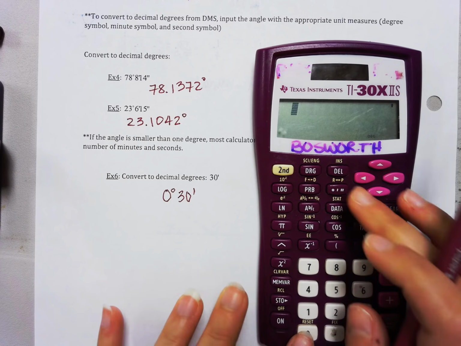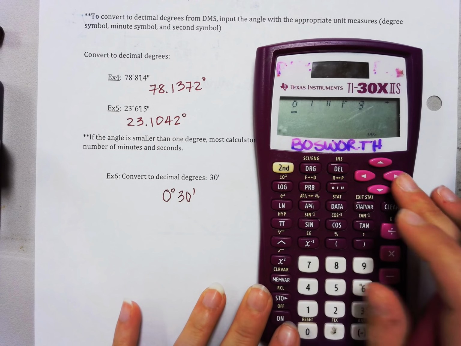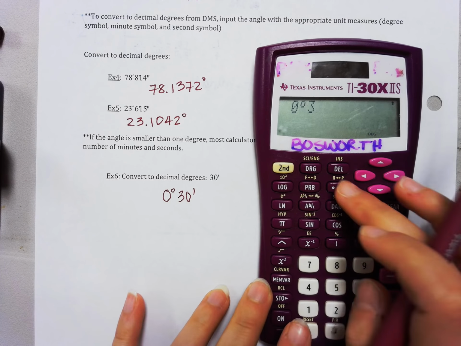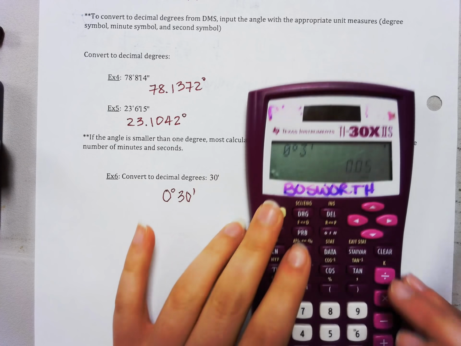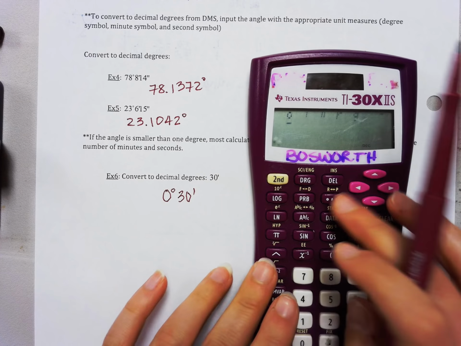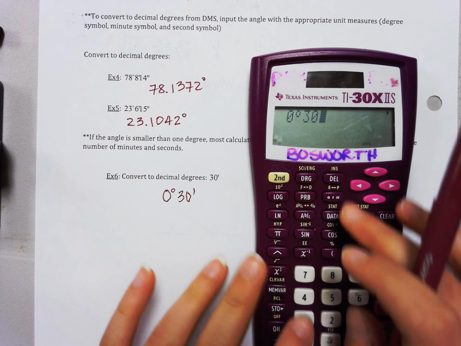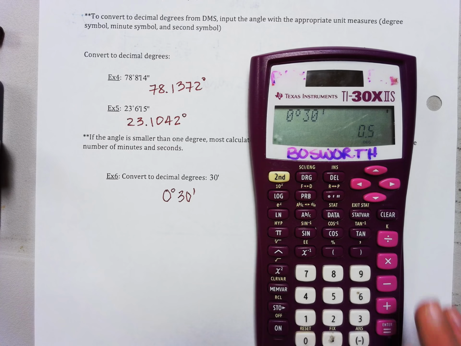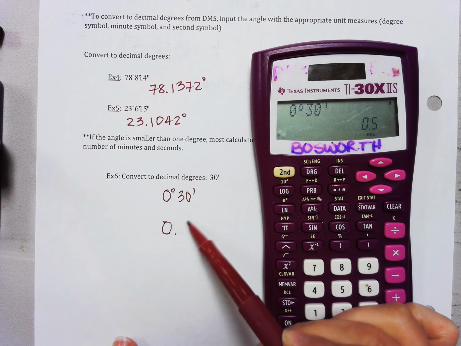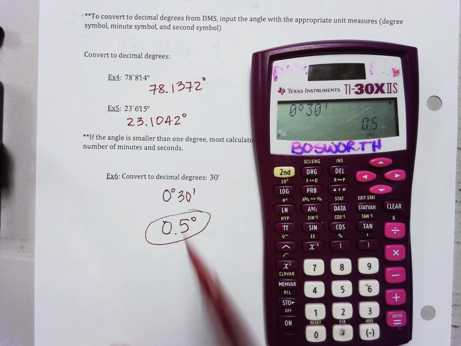So 0 degrees, 30 minutes. And then I'll get my decimal approximation, which is really 0.5 degrees.